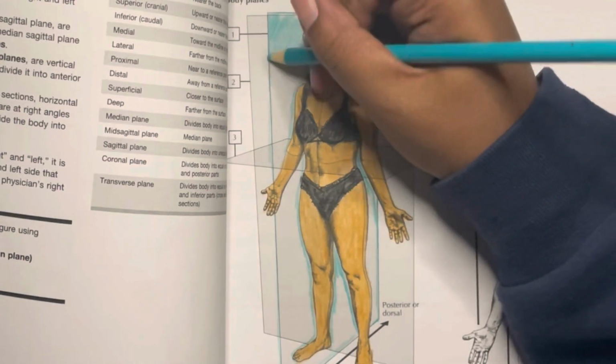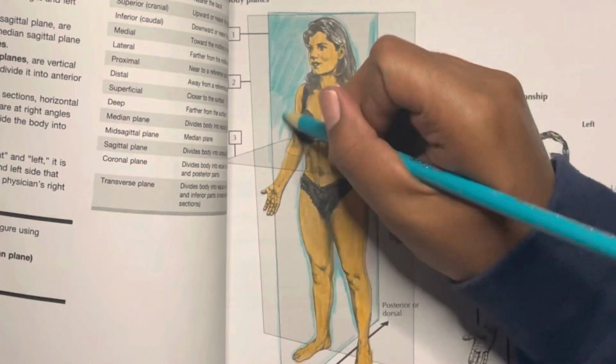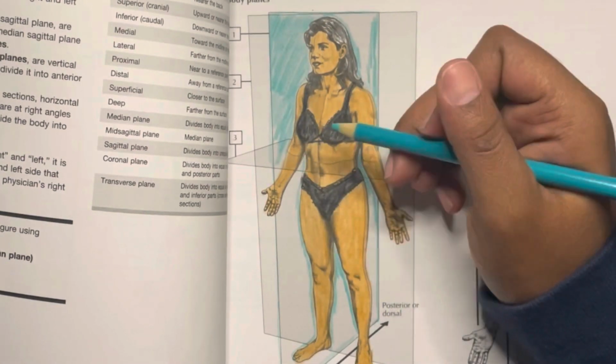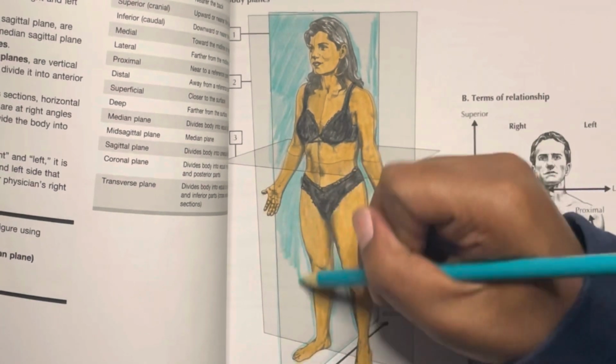So what you see me doing here, I am coloring in the first plane, and this is the mid-sagittal plane. And what it does is it separates the body into right and left halves.